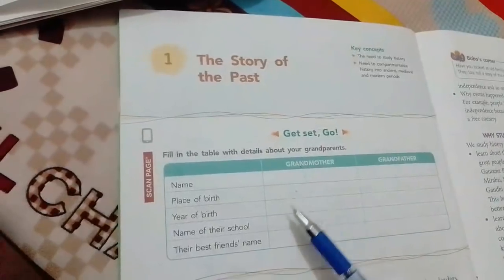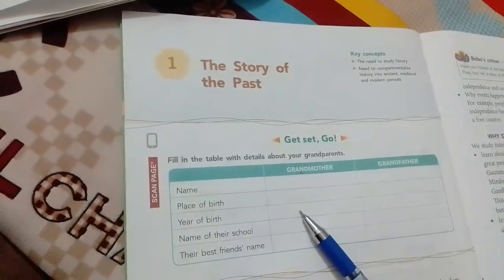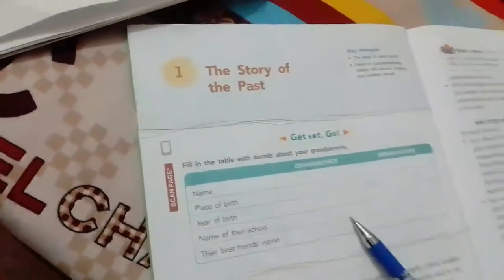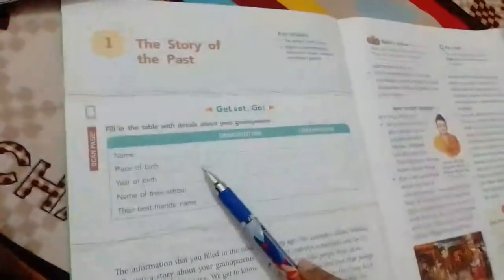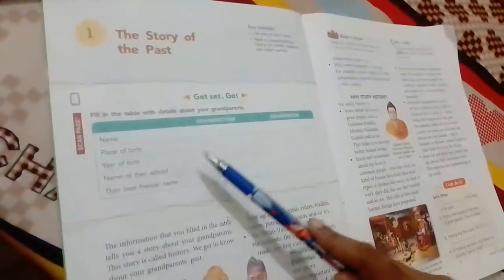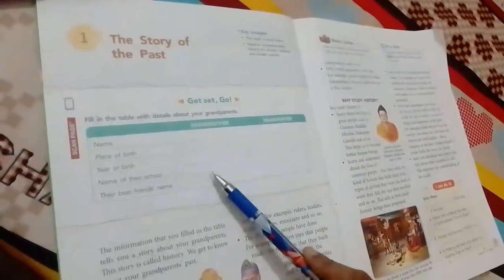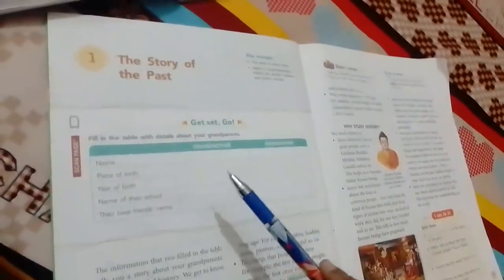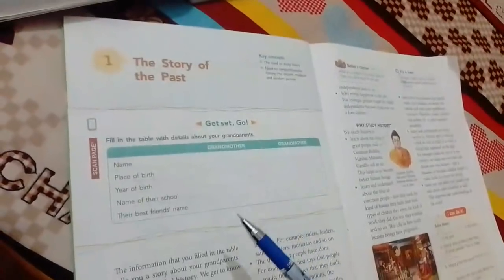The information that you filled in the table tells you a story about your grandparents: their place of birth, year of birth, name of their school, their best friend's name. When you fill in all this information, you know about your grandparents' past. This story is called history. So, what is history?